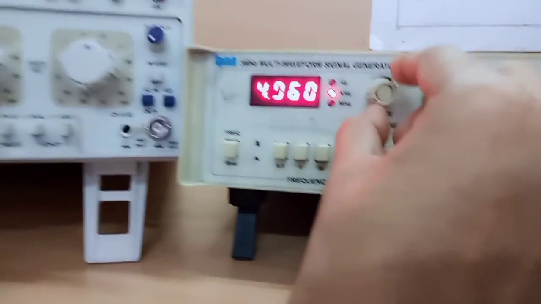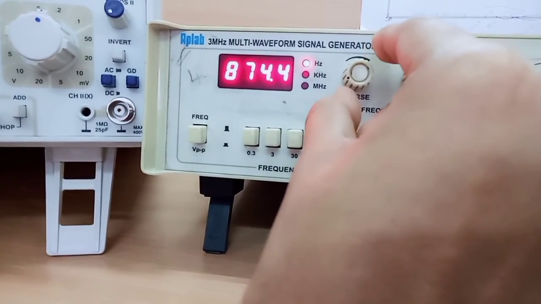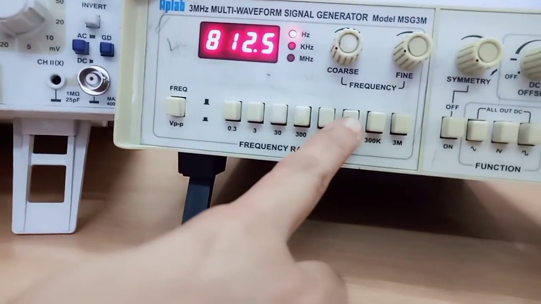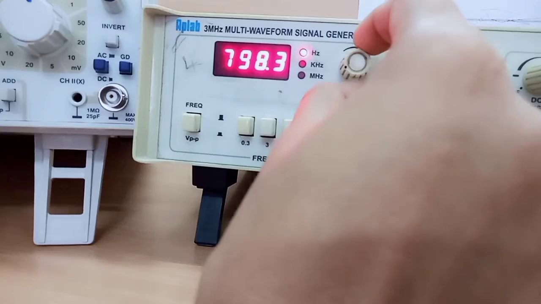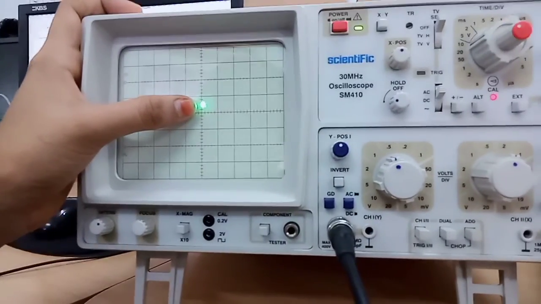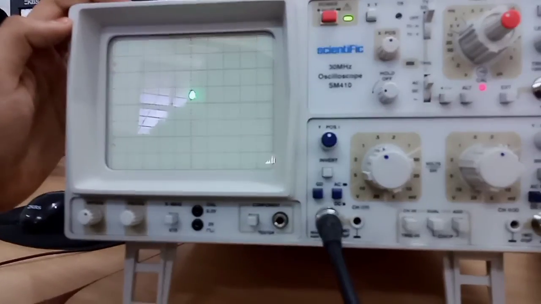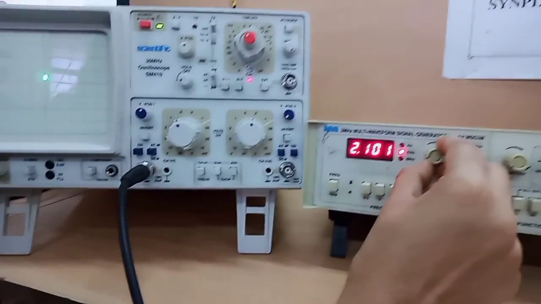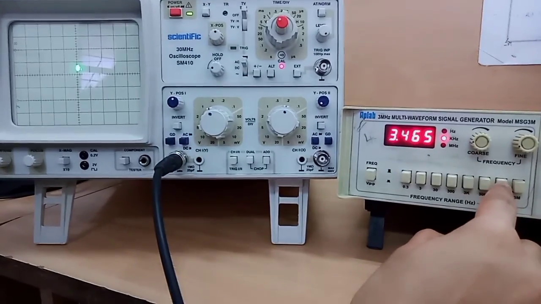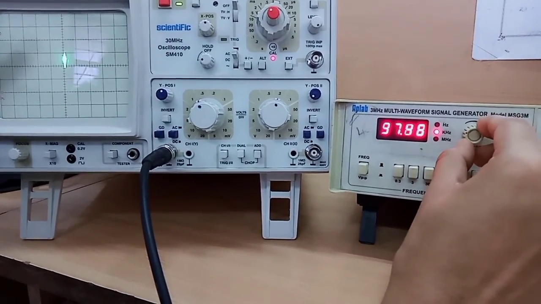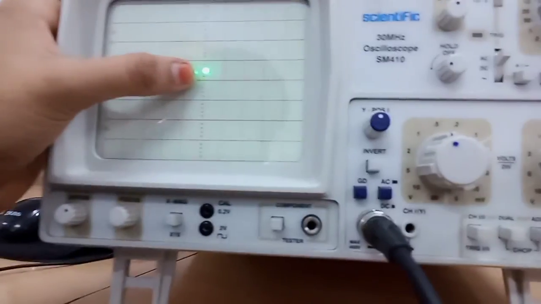So between this range, the amplitude of the wave is constant. Then it starts decreasing, because for a low-pass filter, the gain should be constant for some frequencies and then start decreasing. So, like this, by increasing the frequency, take some values of voltage with the corresponding frequency value.